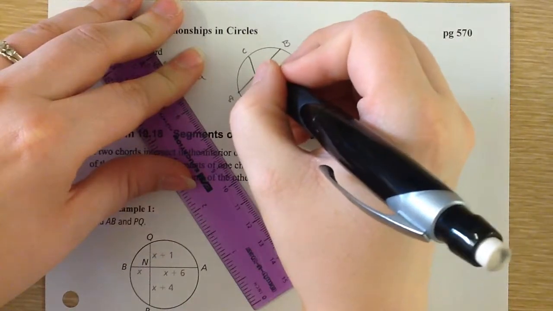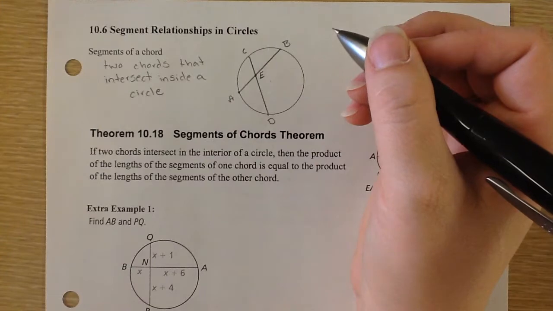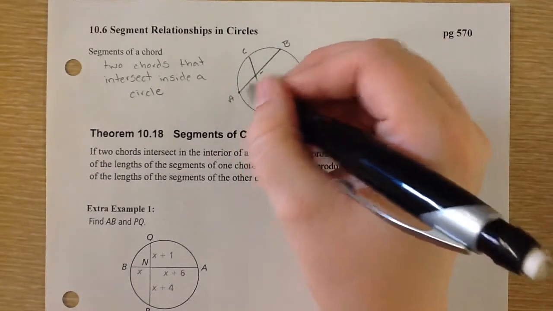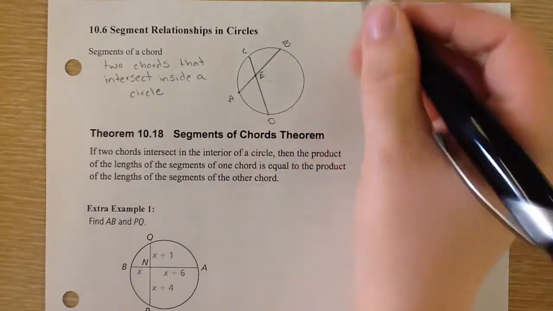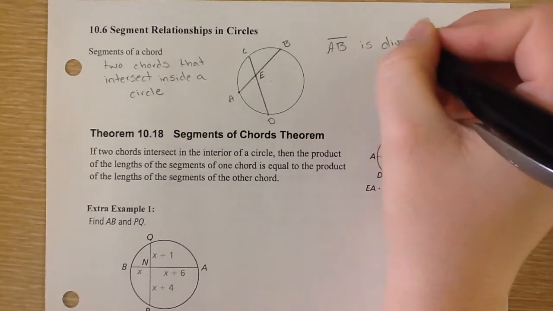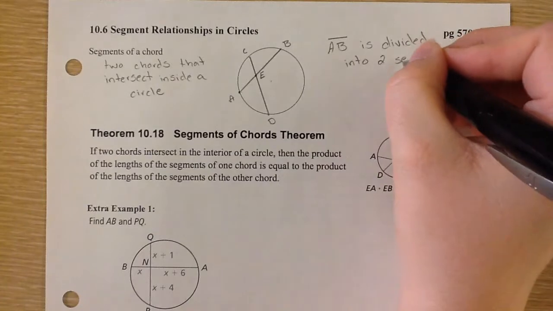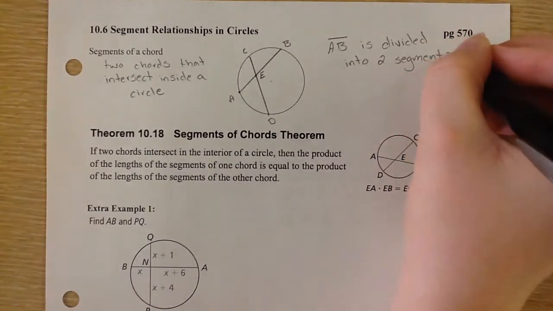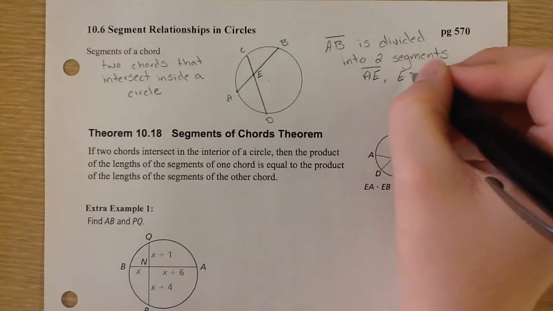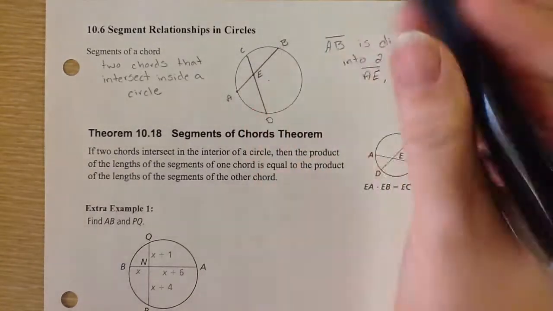And if they intersect here, let's say at point E, these two chords are now divided into segments. Chord AB is divided into two segments, and this is what we call the segments of that chord. We have segment AE and segment EB.